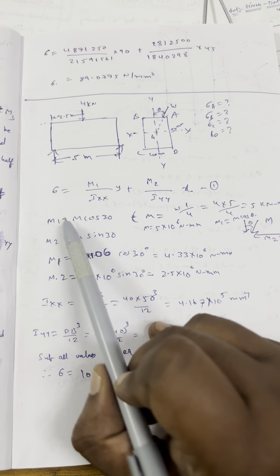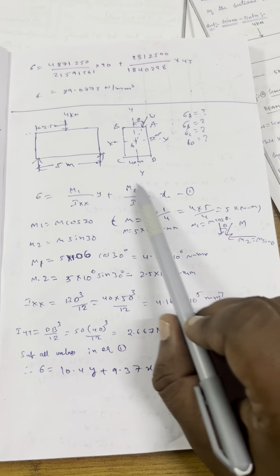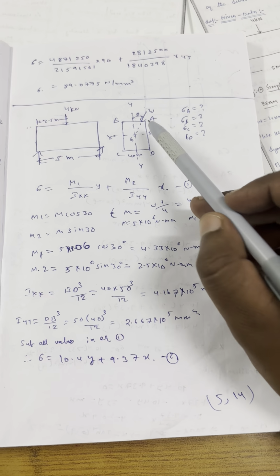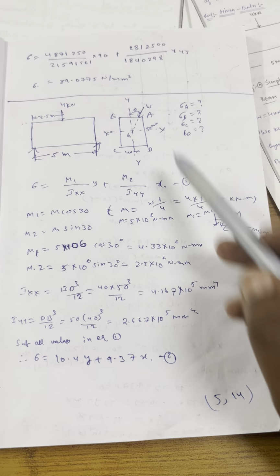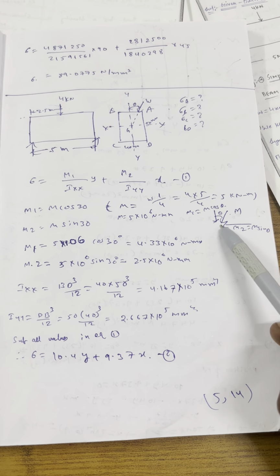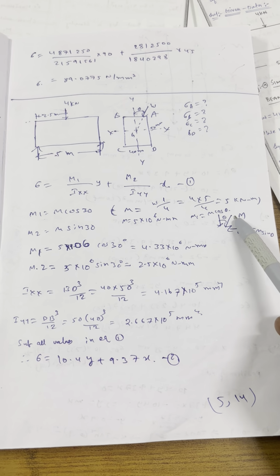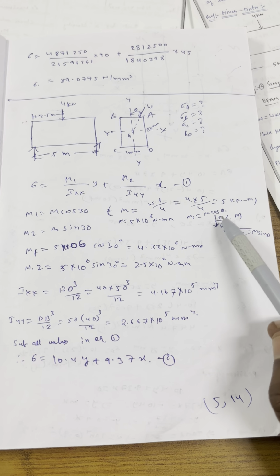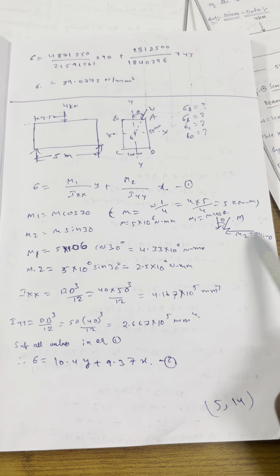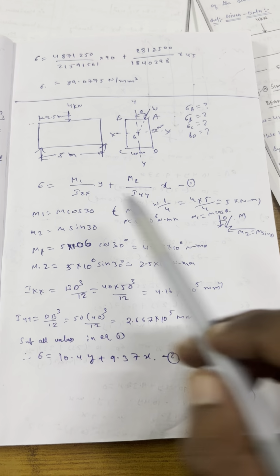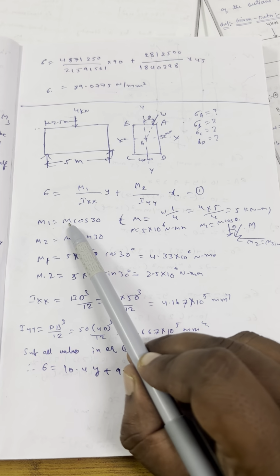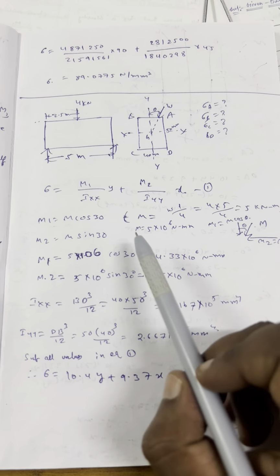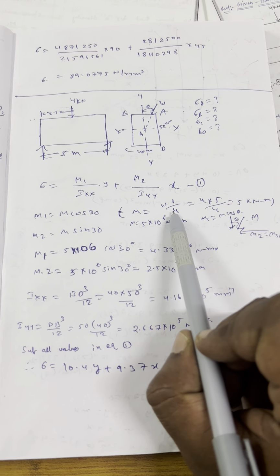Now what is M1 here? Let us calculate M1 and M2 first. If M is the moment, the maximum bending moment, and theta is the angle, then M1 equal to M cos theta and M2 equal to M sin theta. Now what is M here? For a simply supported beam subjected to a point load at the center, the maximum bending moment is WL by 4.